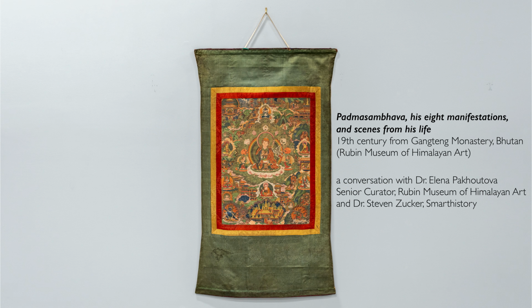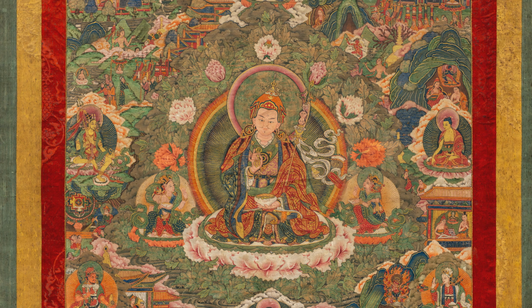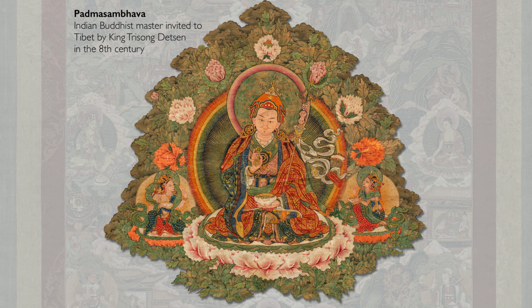We're looking at an absolutely gorgeous painting from Bhutan that depicts the 8 manifestations of Padmasambhava. According to multiple biographies, Padmasambhava was an Indian Buddhist master and Tantric practitioner who was invited by a Tibetan king to help him convert Tibetan land and Tibetan people to Buddhist tradition.